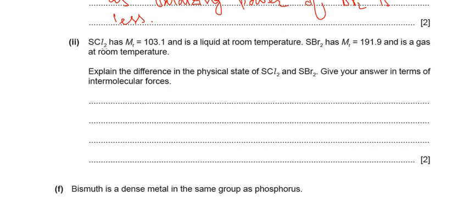Next, sulfur dichloride has an Mr of 103.1 and is a liquid at room temperature. Whenever we have low melting and boiling points, it indicates that the given compound is a simple covalent. Then sulfur dibromide has an Mr of 191.9 and is a gas at room temperature. The melting point and boiling point changed, but we can easily understand that the molecular masses are increasing.